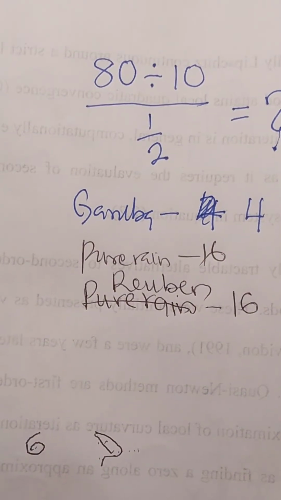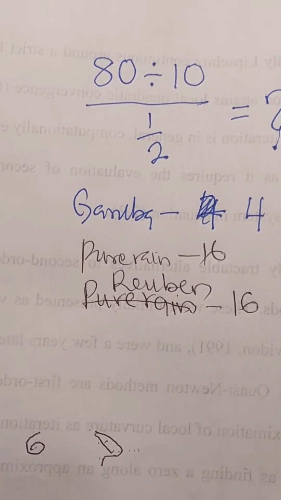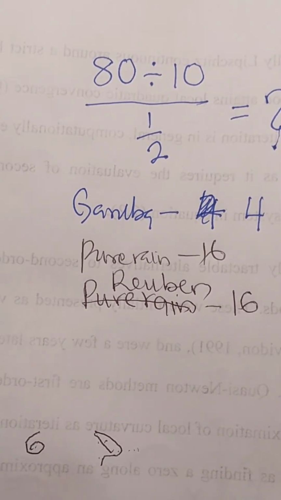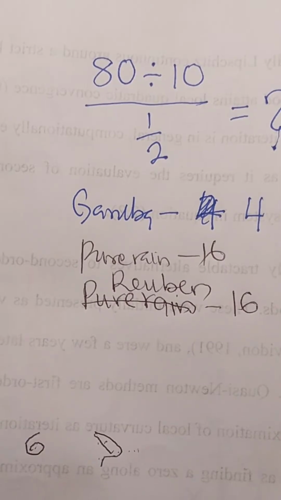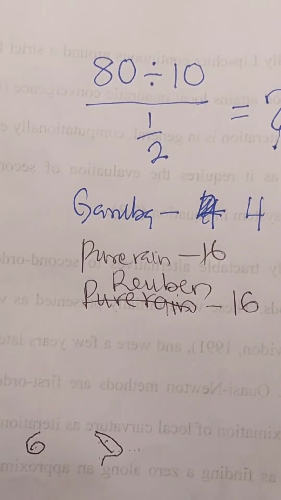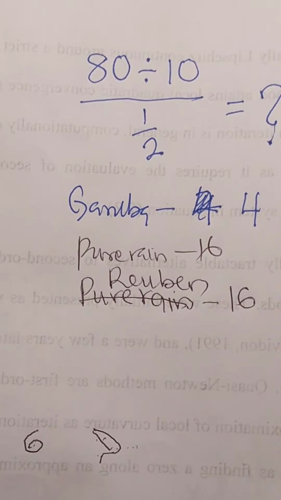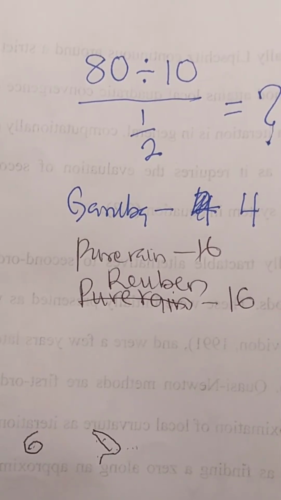It's the same thing. All right, Ruben 16. Please explain more.